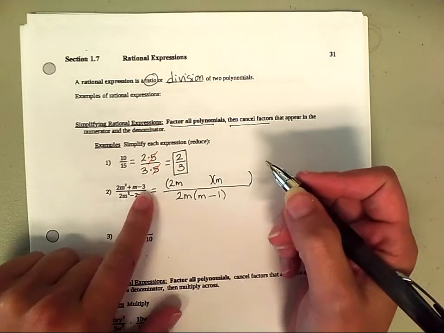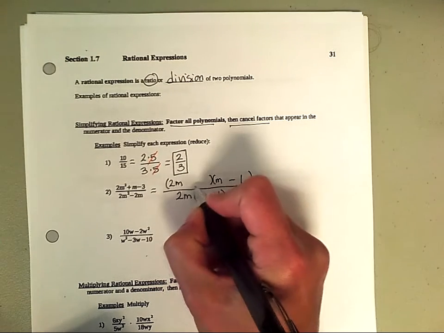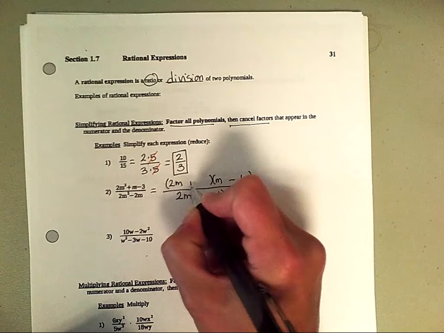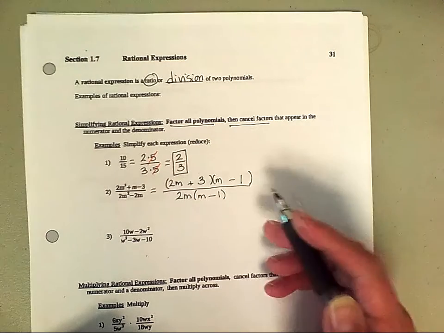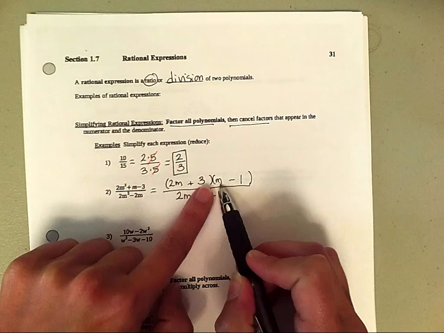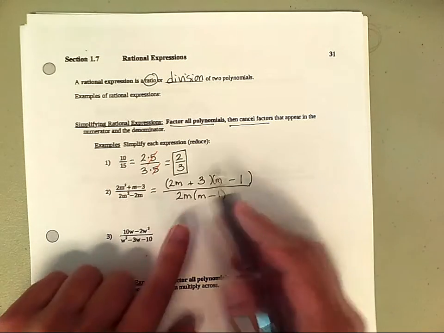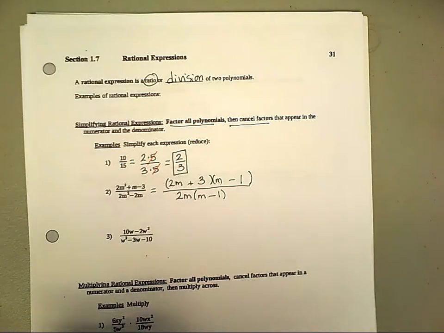Then the factors of 3 are 1 and 3. I see a minus 1 down here, so I'm going to try this. But let's check ourselves. 2m squared minus 2m plus 3m is a positive m, and then minus 3. So this factors.